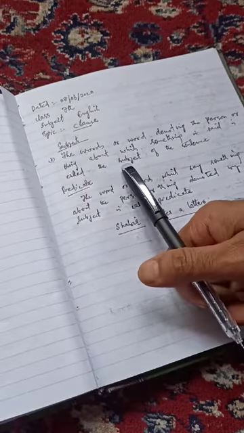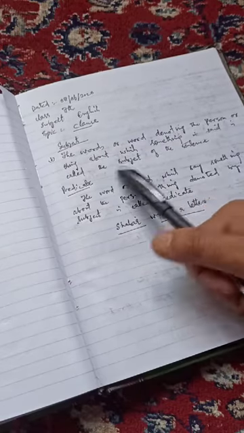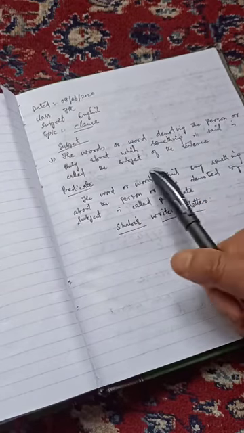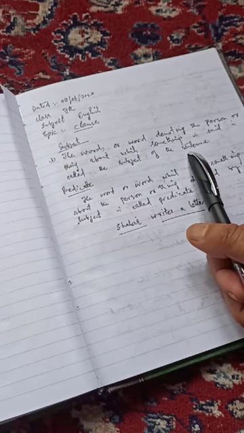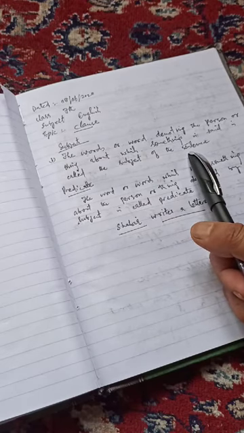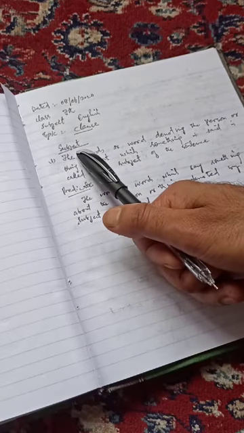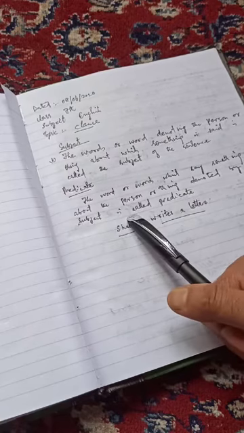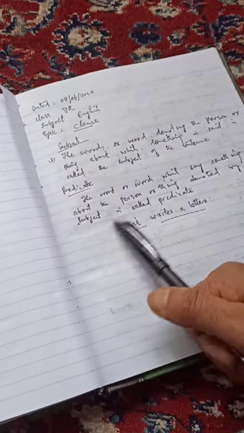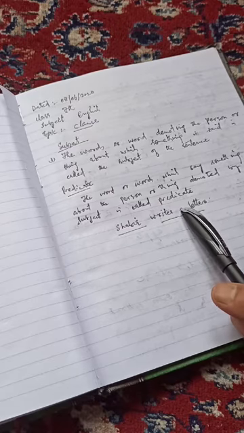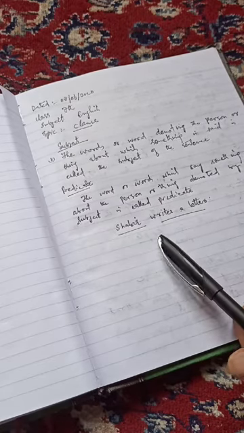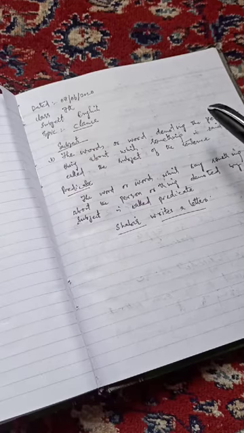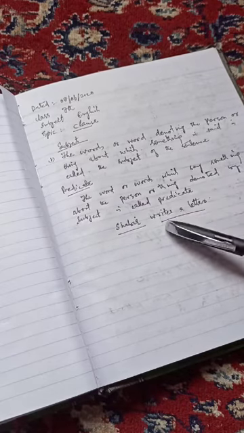Now what is the subject? The words or word denoting the person or thing about which something is said is called the subject of the sentence. In other words, those words which denote the person about whom we are talking form the subject of the sentence. Now predicate: the word or words which say something about the person or thing denoted by the subject is called the predicate. In other words, those words which denote what is said about the subject form the predicate of the sentence.